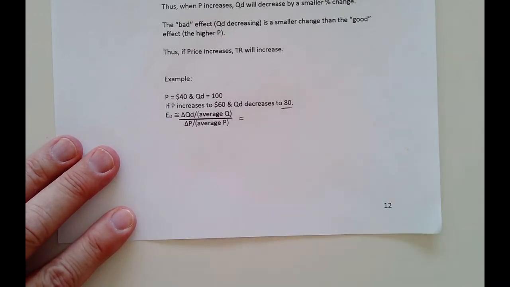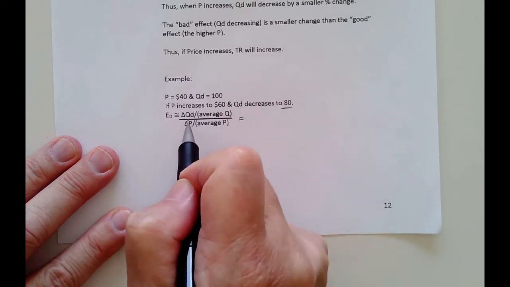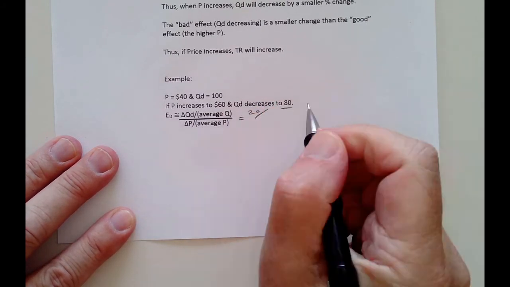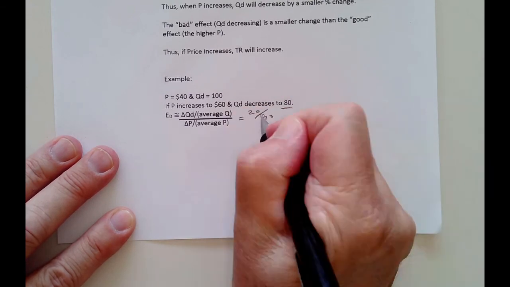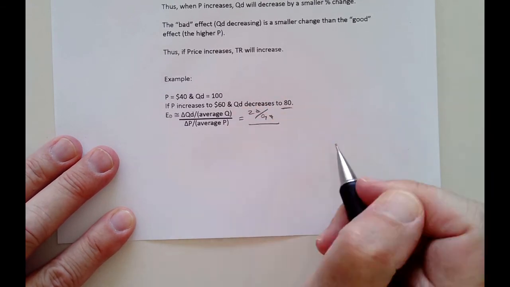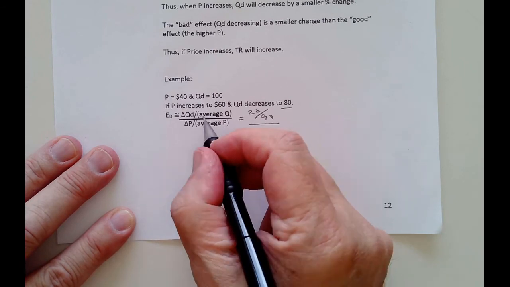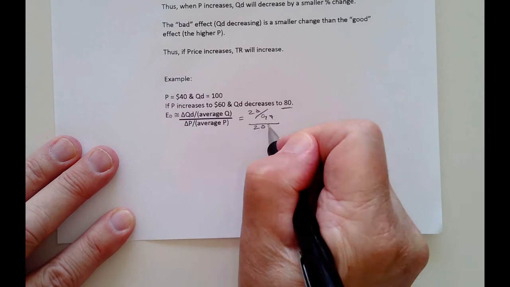Let's make sure the numbers say it's inelastic, and so now again the change in the quantity would be 100 to 80, that's 20. The average is going to be 180 over 2, which is 90. So 20 over 90 is 2 over 9. And this would be the same here in terms of the prices. I didn't change the prices, and so it's still going to be 20. It's going to be the change, and then the average of 40 and 60 is going to be 50.